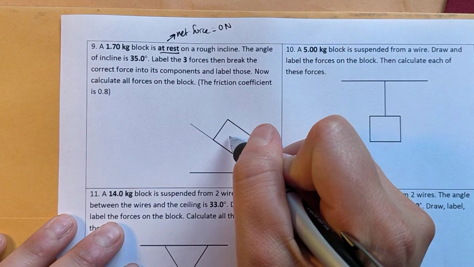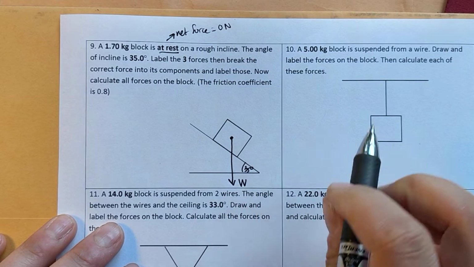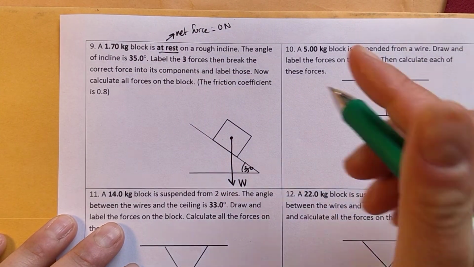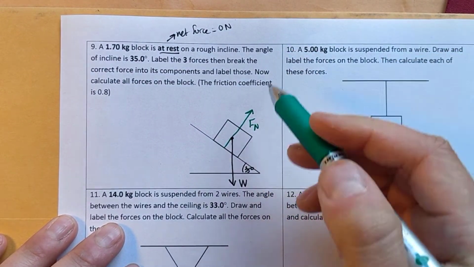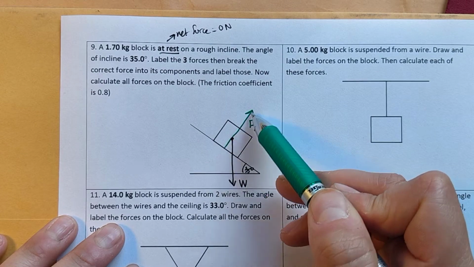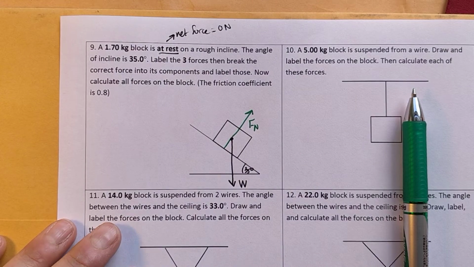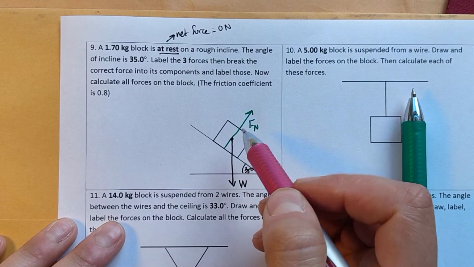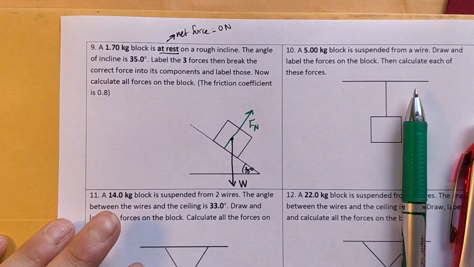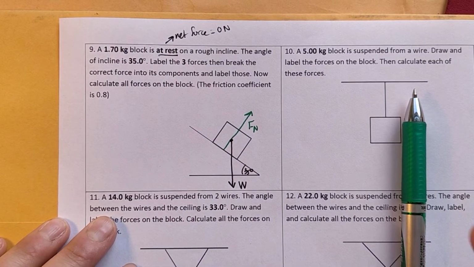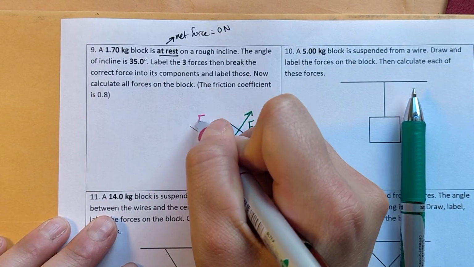So let's start. What do I mean by label the forces? So I have the force of gravity. We have again the force normal. This force normal is equal in magnitude, opposite in direction to the component of gravity that's perpendicular to the surface of the ramp. And of course, it's on a rough incline, so that means we have a force of friction. And here, going up, F sub F.